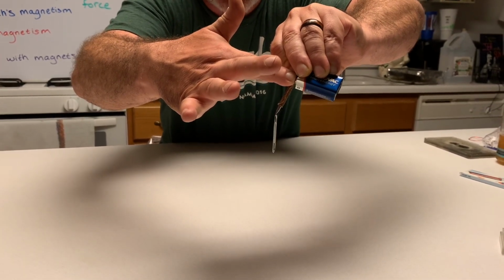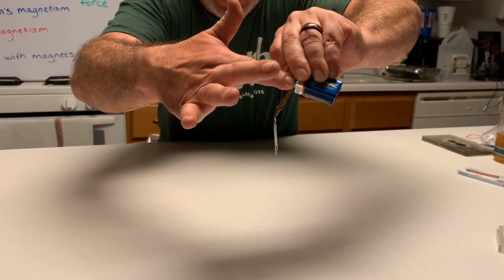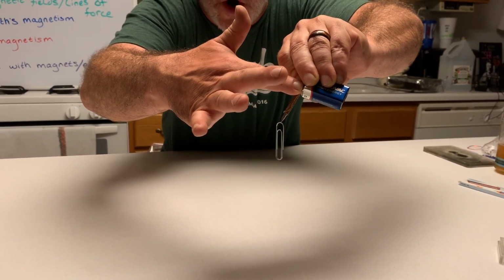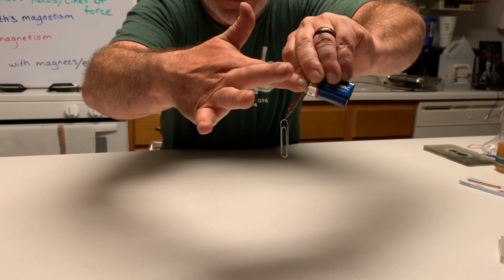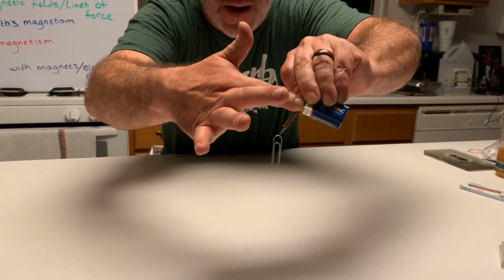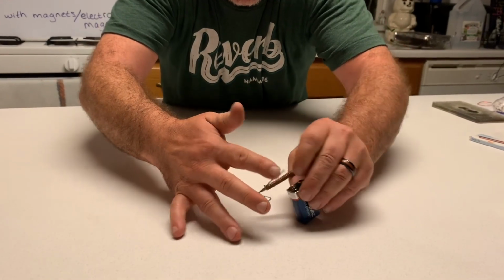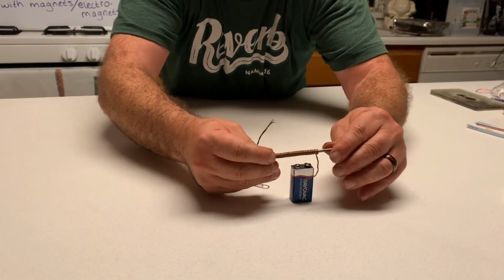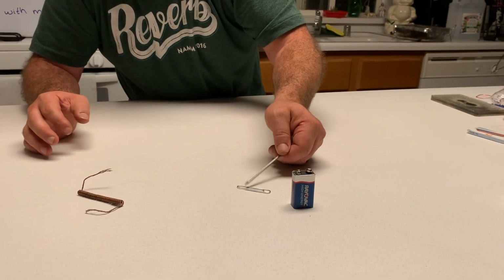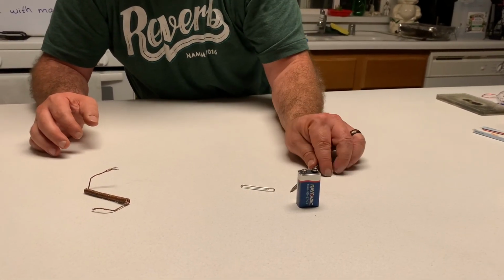So I used electricity to turn an iron nail into a magnet, but it's only temporary, only while the electricity is actually running through it to create this electromagnetic field. So I'm going to put it back down, and I am going to take it out, and it doesn't work anymore.